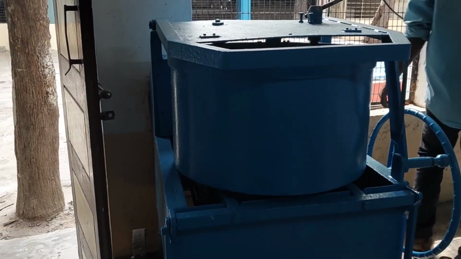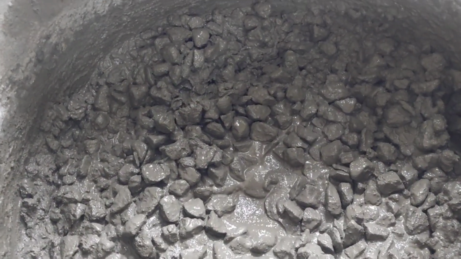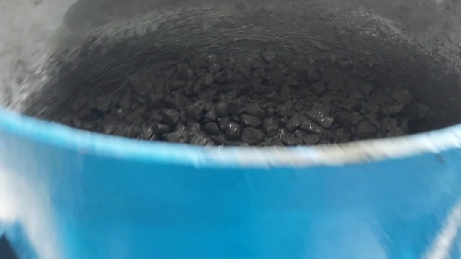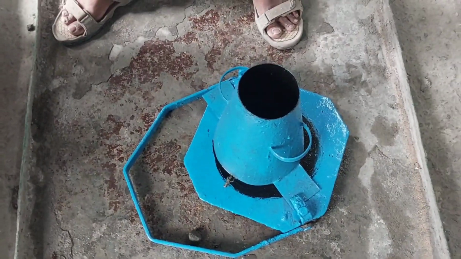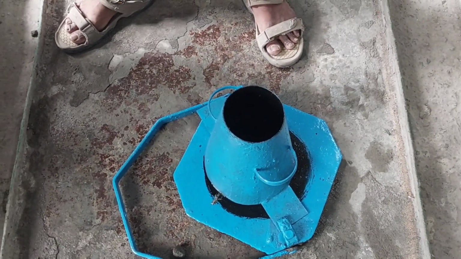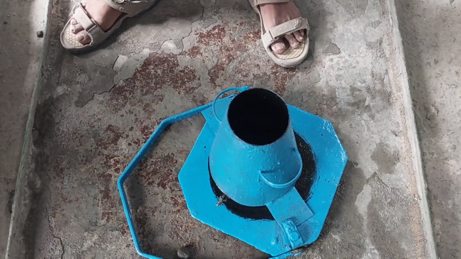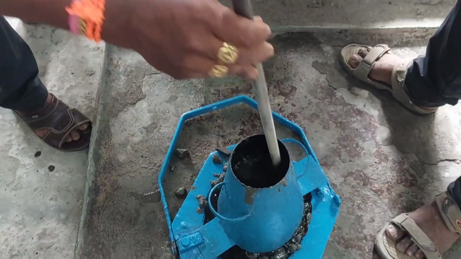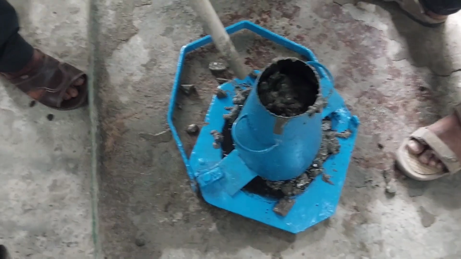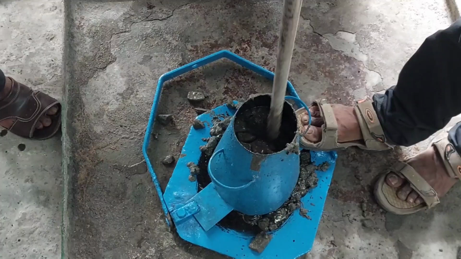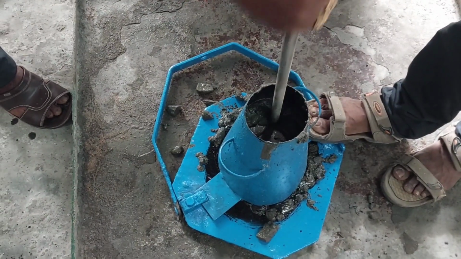Now we are going to take out the ingredients and pour the fresh concrete into the slump cone, which is kept on a flat surface. So now you can see the concrete is being poured into the slump cone to measure the slump. Here we are tamping each layer with the rod 25 times.